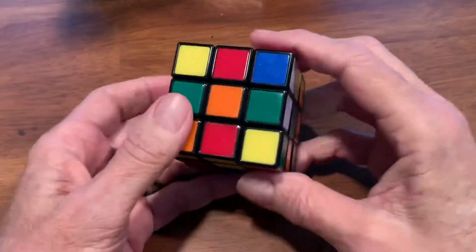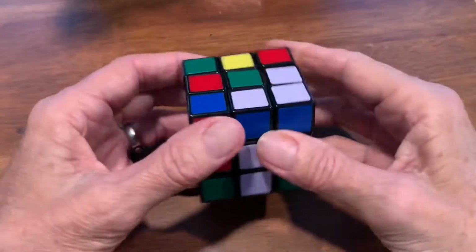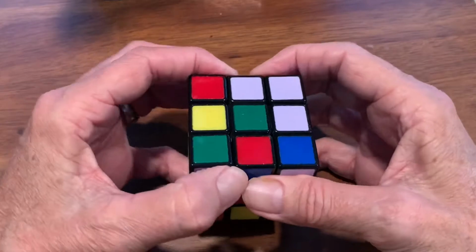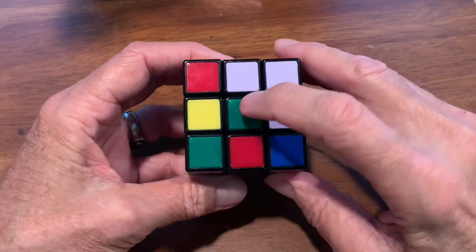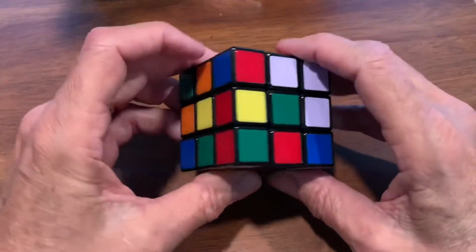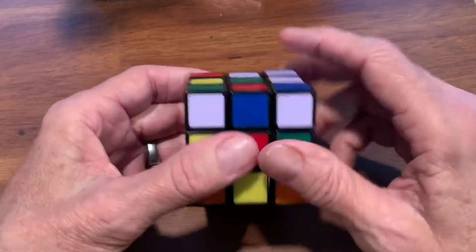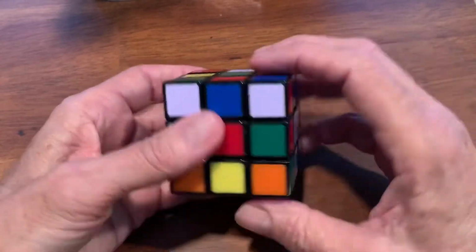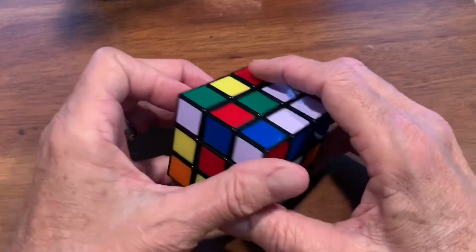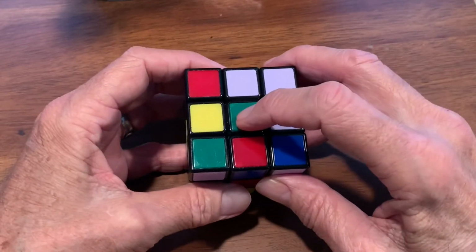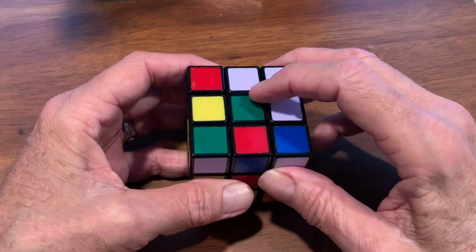Once the cube is mixed up, the first step in solving Rubik's Cube is to determine which side or color you want to be your temporary up side. It doesn't matter which color you choose.